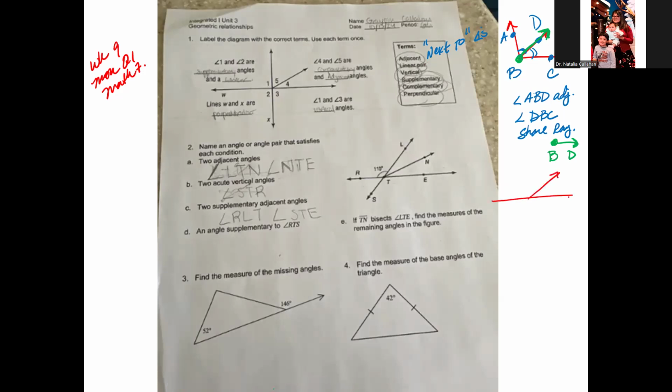Linear pairs, okay? This is a linear pair. A linear pair are two angles that form a line, which is a 180-degree angle, right?